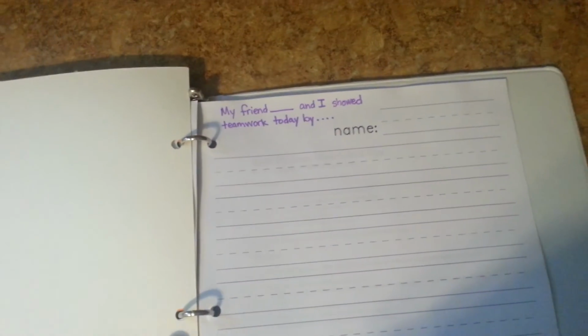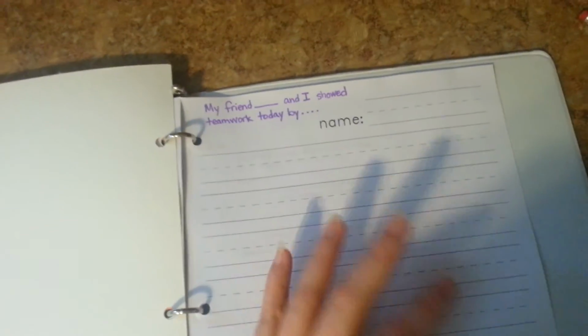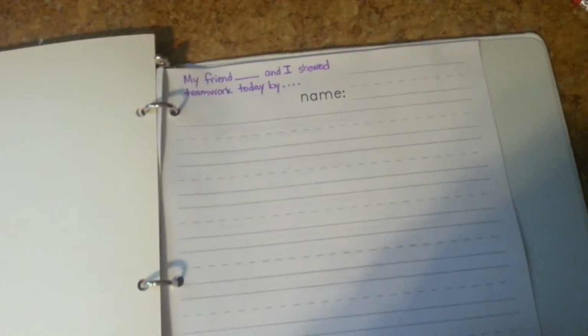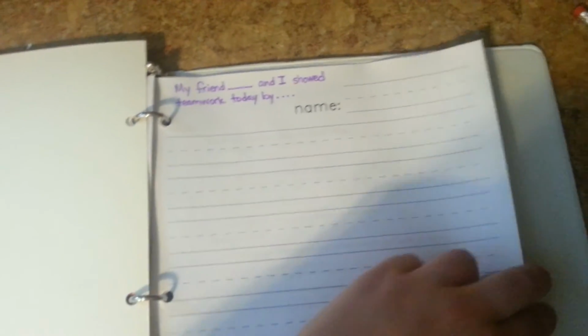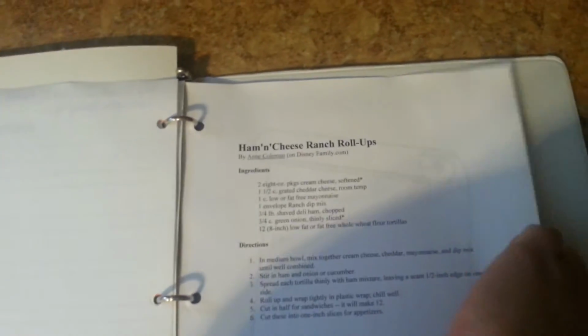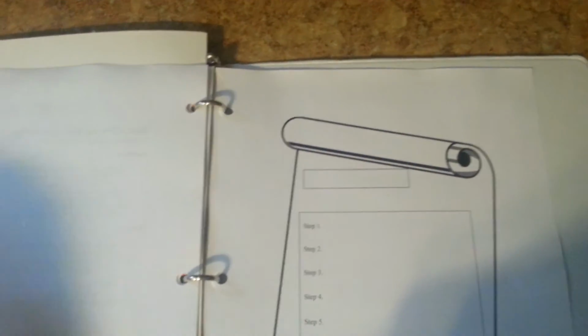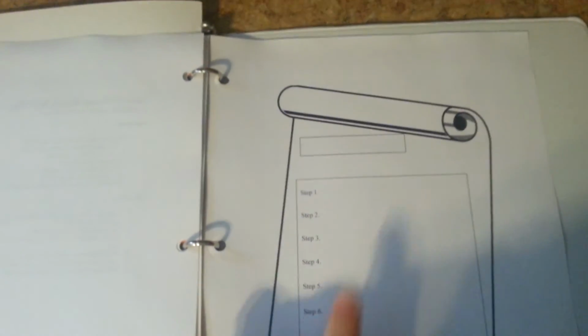He's going to be doing, this is about working together in a teamwork, so he's going to write me a paragraph about that. And then we're also going to do the rough draft and the actual really good copy, and I will keep both. We'll be doing ham and cheese ranch roll-ups, and this came from her worksheets. So he has the recipe there, and then he has to do the steps of what we did to make the meal. And then last, he will design a team mascot, and I told him to use crayons because he loves to do pencil all the time.